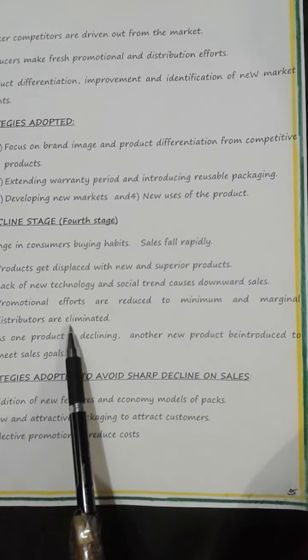What are the strategies? There are 4 points of strategies, children. Let me list them out for you. Addition of new features and economy models of packing. So new features, economy models of packing, attractive and new packages to attract customers. People like this kind of packaging, children, even for gifts or presents to be gifted.